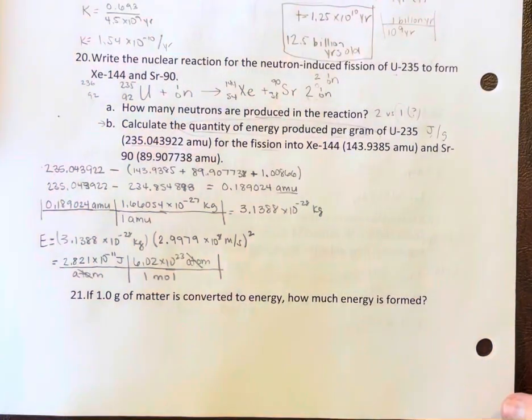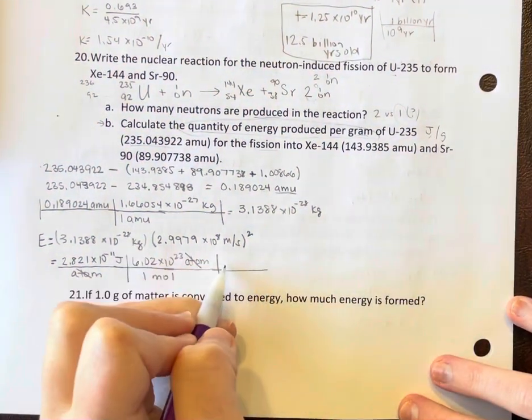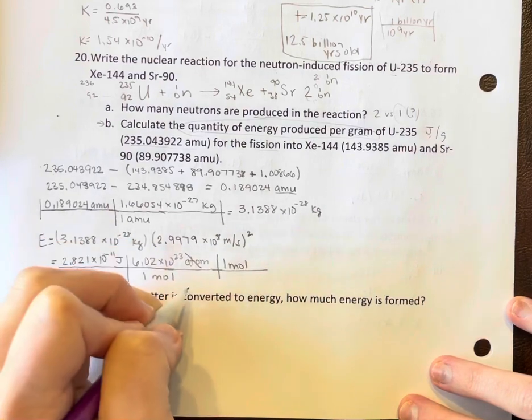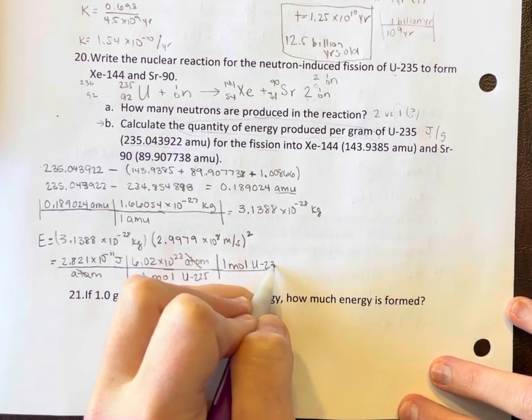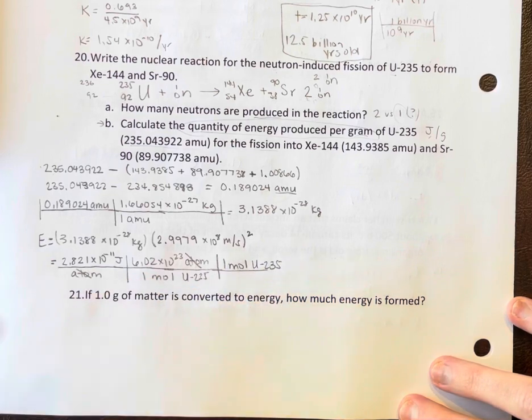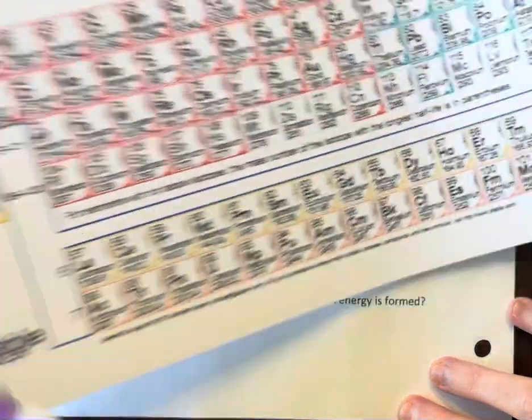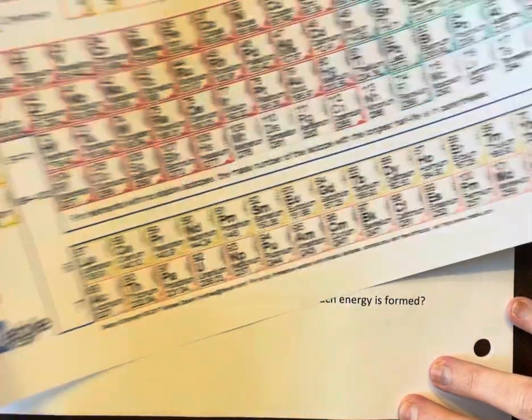And well, here, now let's go ahead and make our conversion. We know that 1 mole, here, let's call this U235. U235. Now, do not look on the periodic table here. Okay, because that's going to give you uranium 238. That's not what the question is asking.